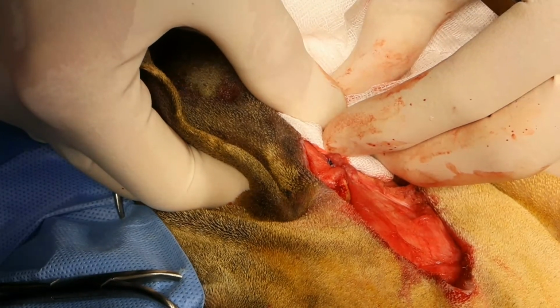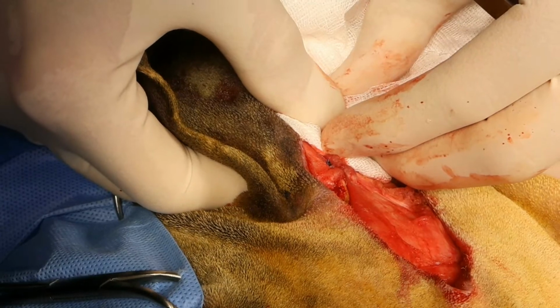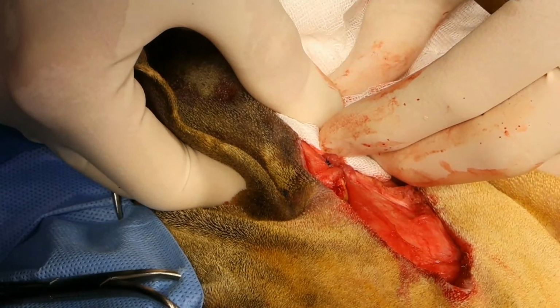Virginia, I also lived in Virginia for a long time. I lived in Virginia for about 10 years.